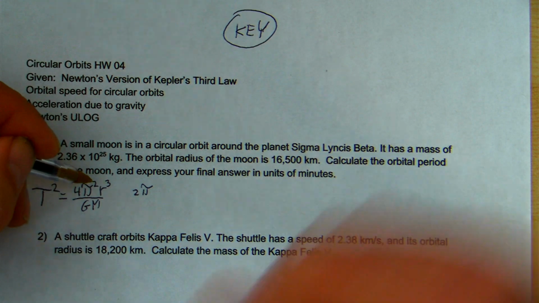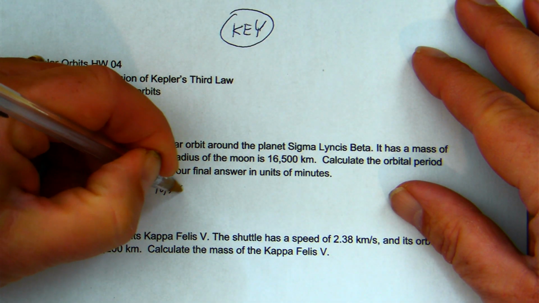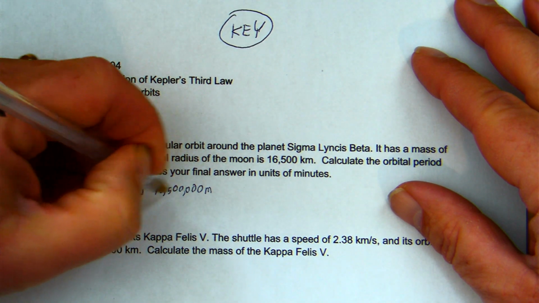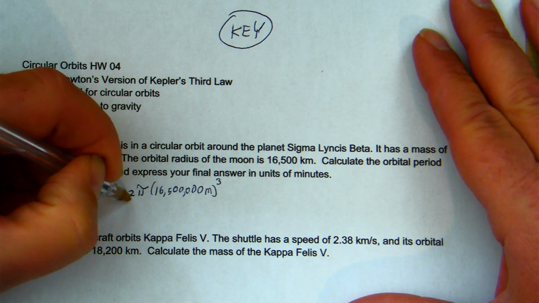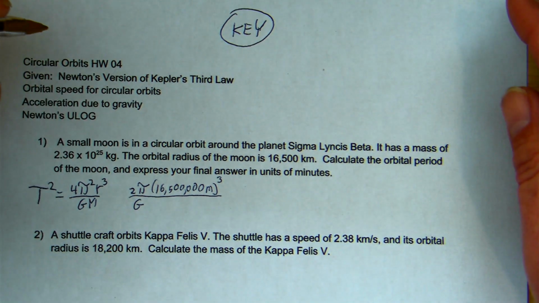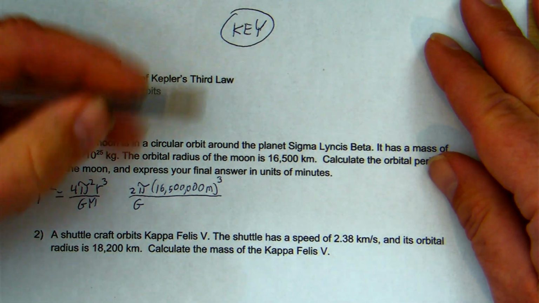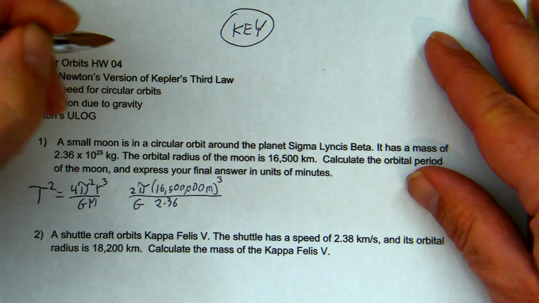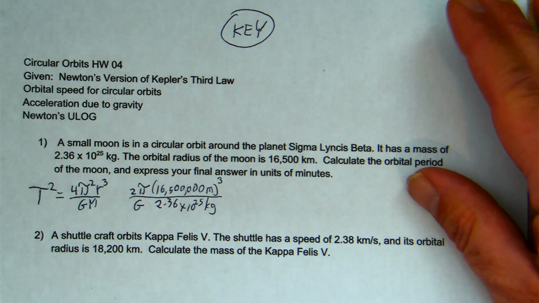R is 16,500,000 meters, because we have to use meters, not kilometers, raised to the third power. Then we divide by G, which is 6.672 times 10 to the negative 11th newton meter squared per kilogram squared, and divide by the mass of 2.36 times 10 to the 25th power kilograms.